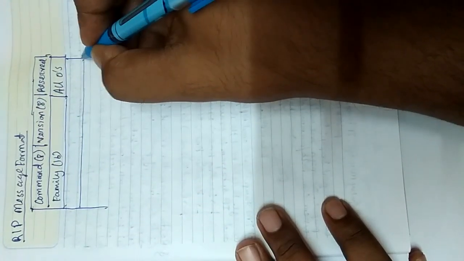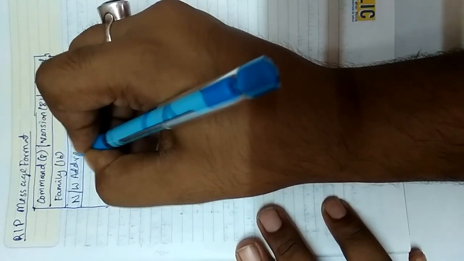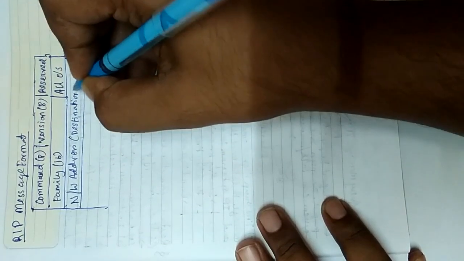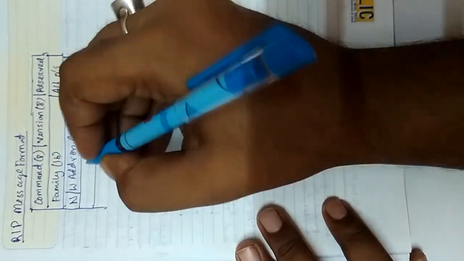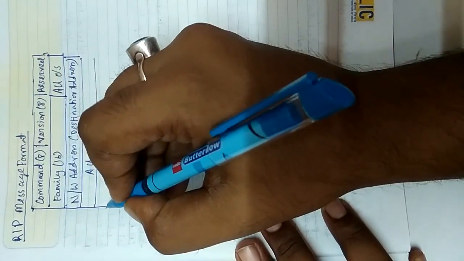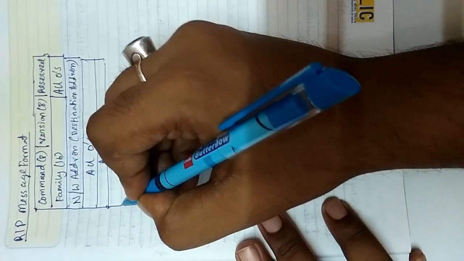The next part is network address. Network address is nothing but the destination address. Next is all zeros. Also all zeros.